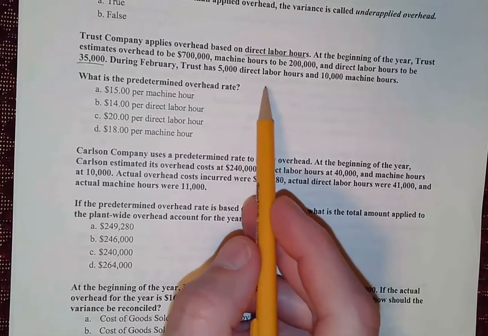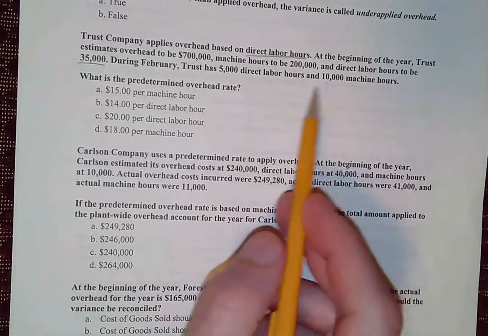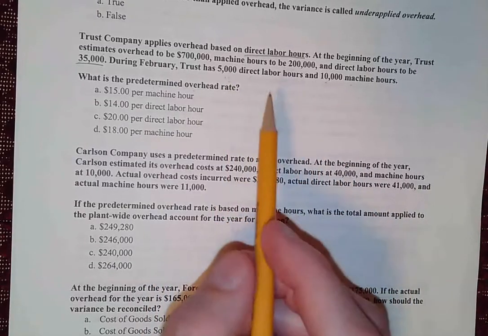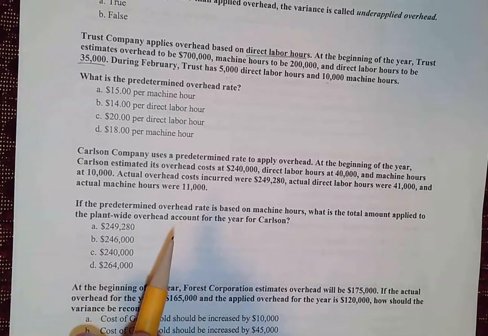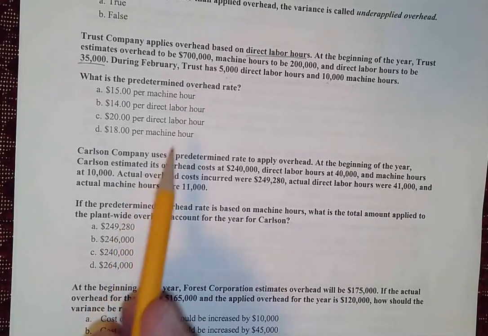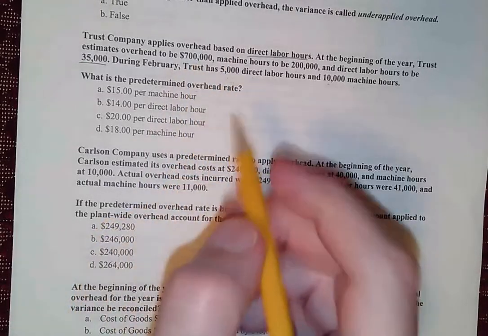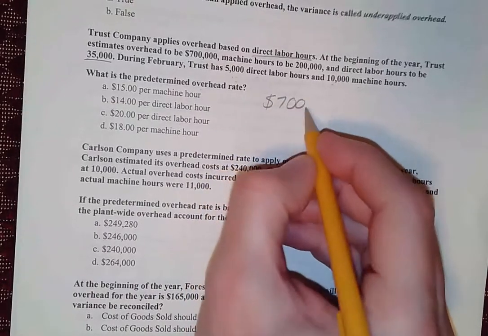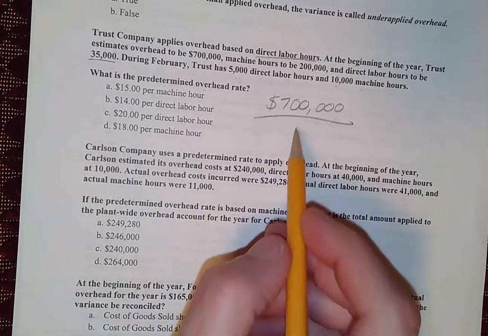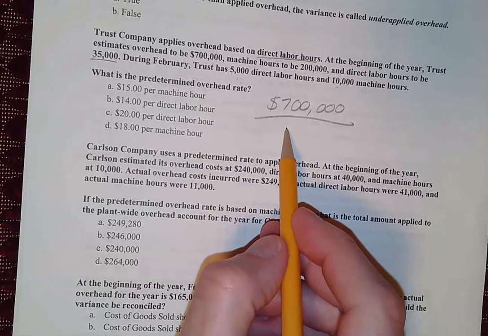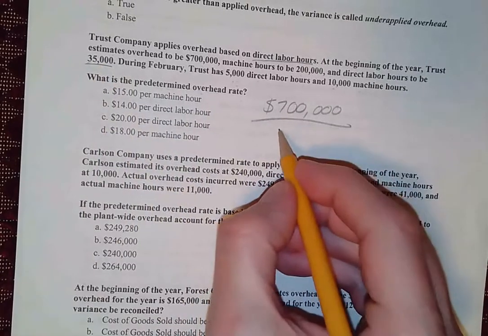We don't need to know how many direct labor hours. We're never going to need to know how many machine hours they had. But this 5,000 direct labor hours would be relevant only if we were asked to apply overhead, and we're going to get to a question with that. But for now, all we have to know is the predetermined rate. So we're going to take the estimated annual overhead, and this is always, always, always going to be the numerator. We are going to divide that by our activity level of 35,000 direct labor hours.